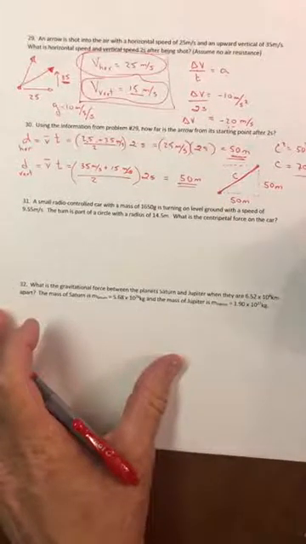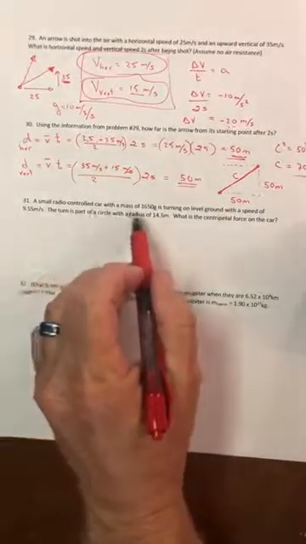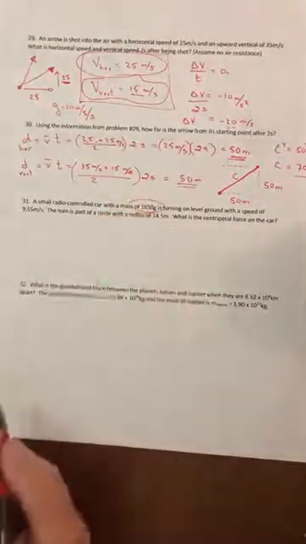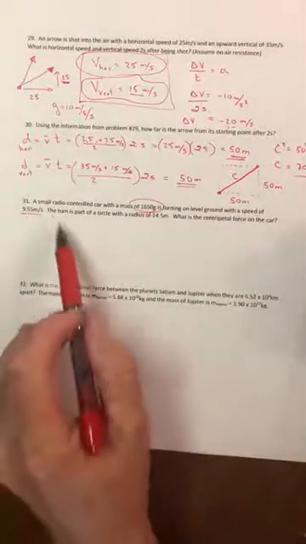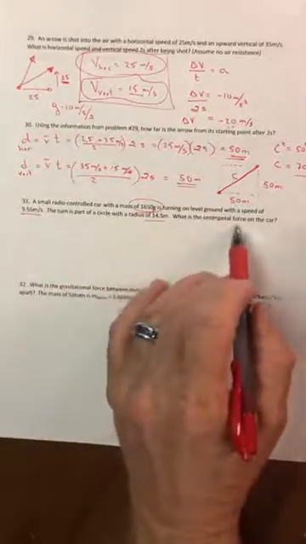Here is an object going in a circle, a small radio-controlled car with a mass of, and let's be careful with that one, it's in grams, is turning on level ground with a speed of, and they give us the speed in meters per second. The turn is part of a circle, and they give us a radius in meters. What is the centripetal force?